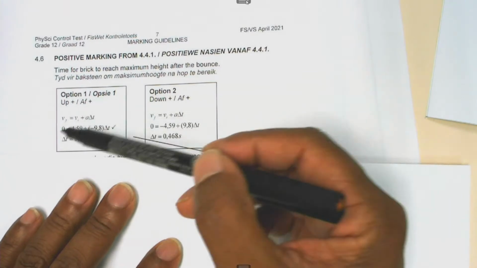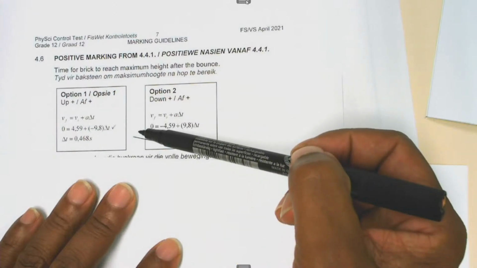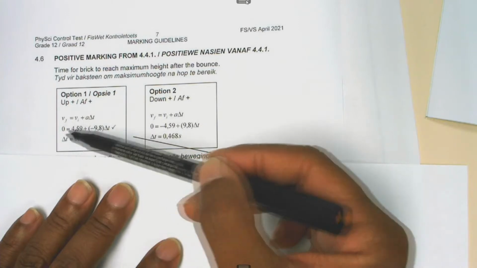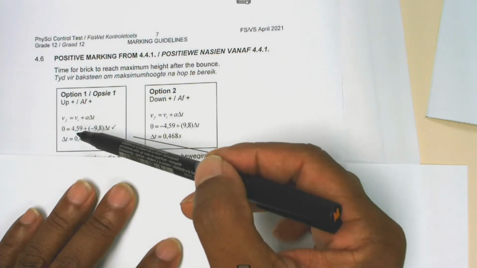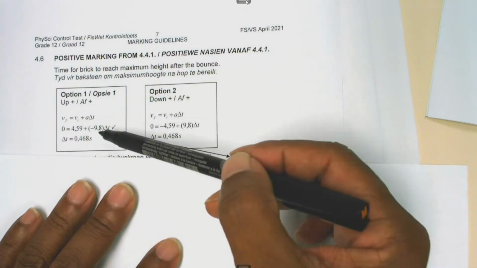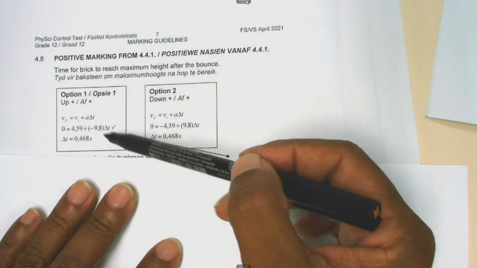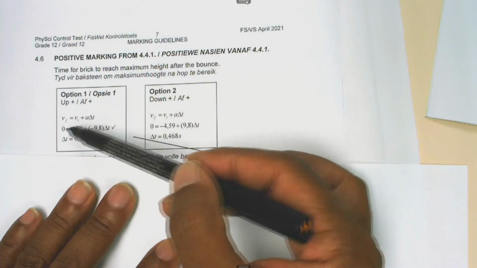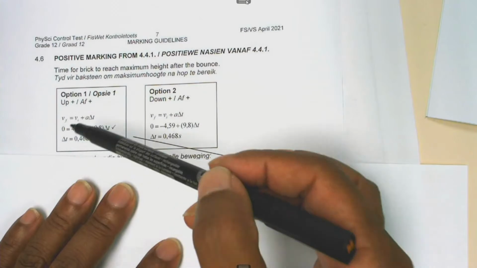The mark is on the substitution. So what is it that we are substituting? V final is equal to 0. And the brick was moving at 4.59, bouncing up. And g is equal to minus 9.8. 1 mark for the whole of that substitution to calculate the time. So that is the time that it is going to take as it bounces off.